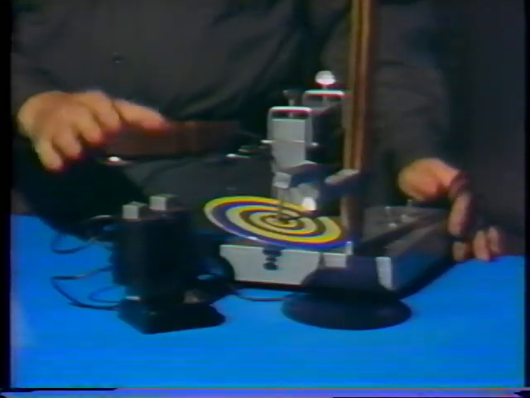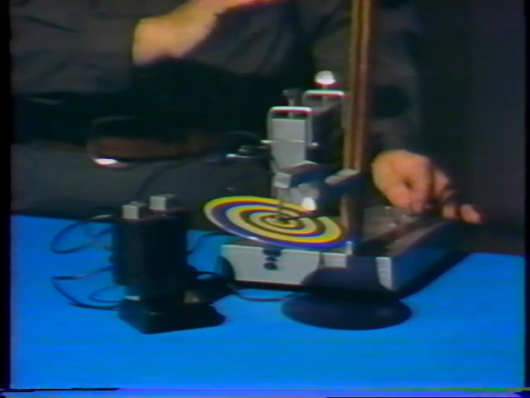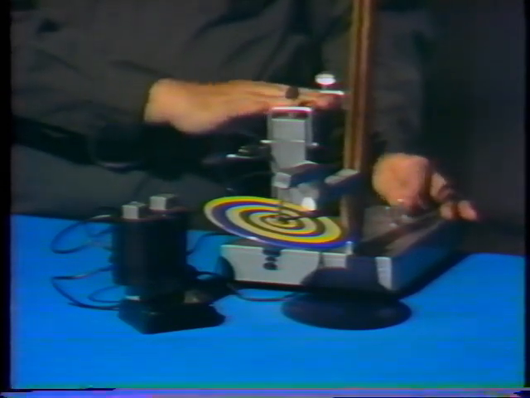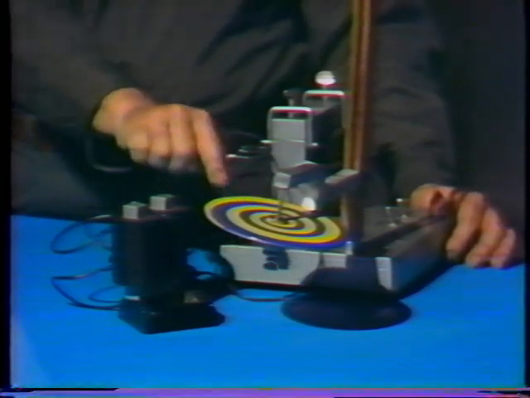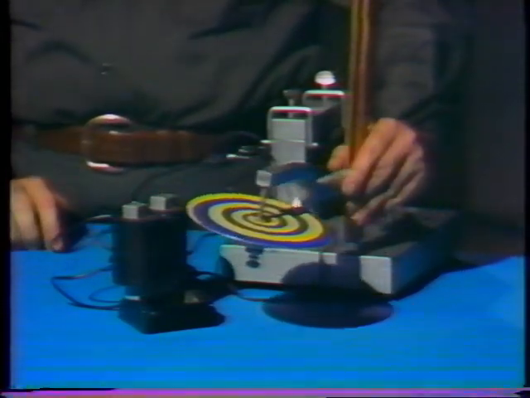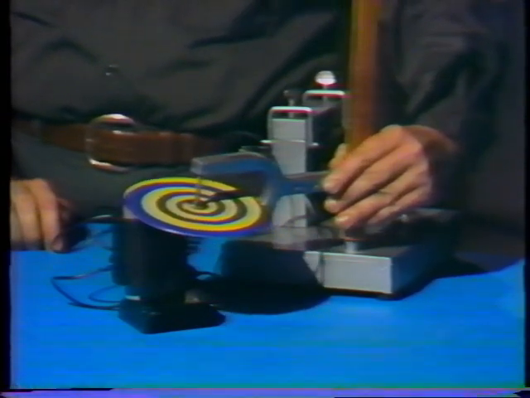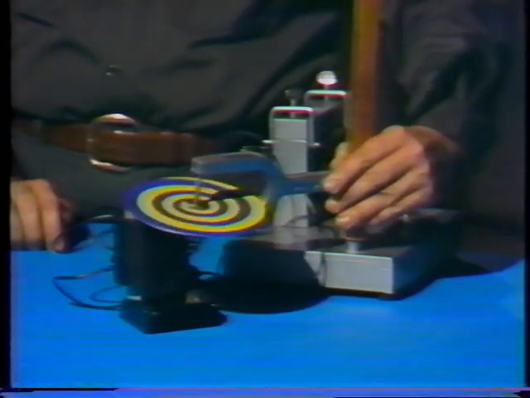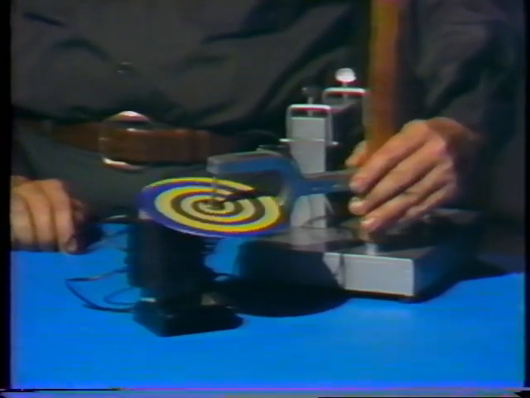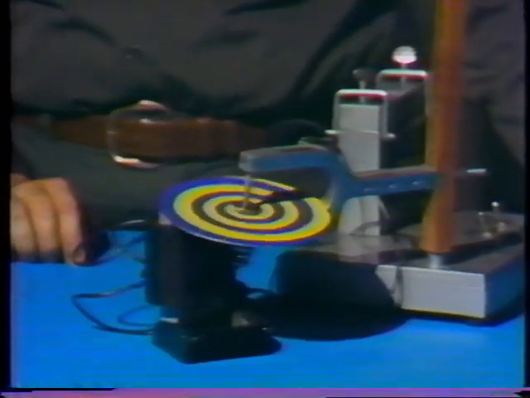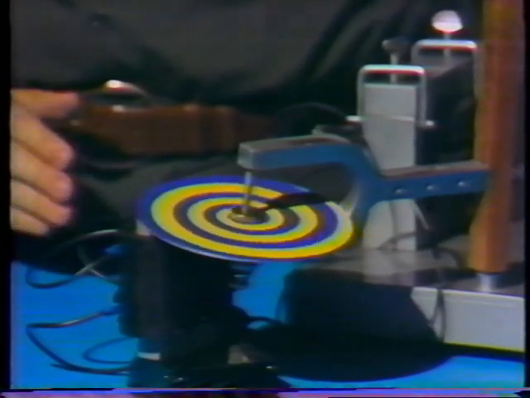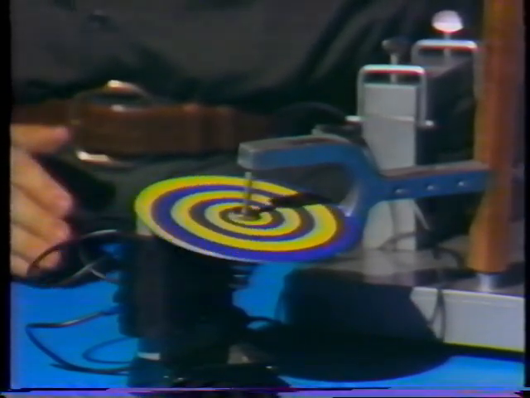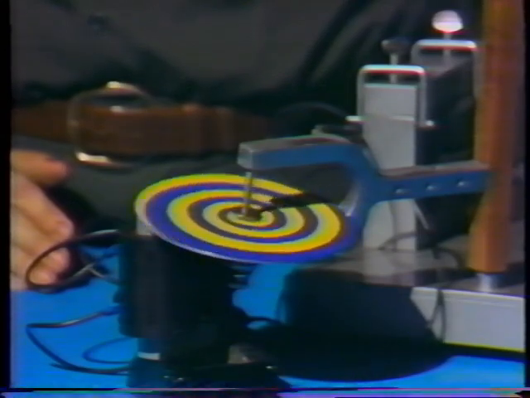Well, let's see how an induction motor works. These two coils are connected to an AC power supply. They provide the stator's magnetic field. And this aluminum plate is the rotor. Now, when I position the aluminum plate over the coils, there's a voltage induced in the plate. The voltage causes a current to flow, and that current makes the aluminum plate rotor an electromagnet. And as the electromagnet's field interacts with the magnetic field of the two coils, the aluminum plate turns.